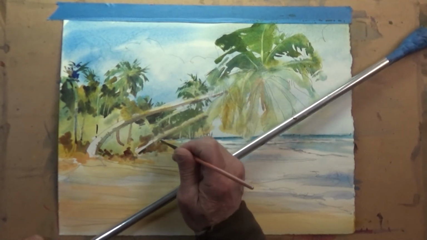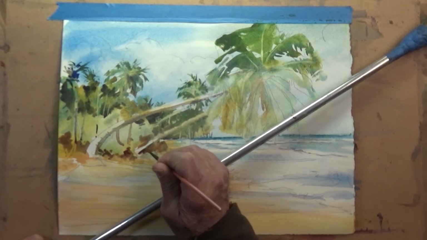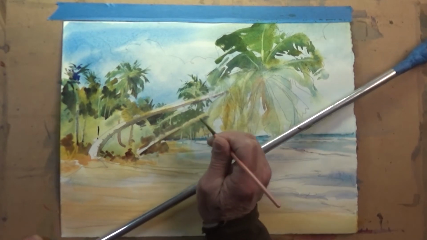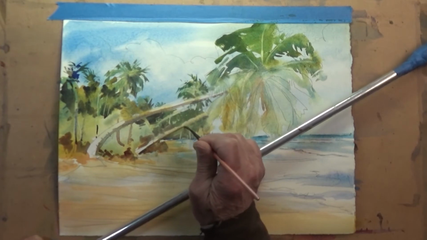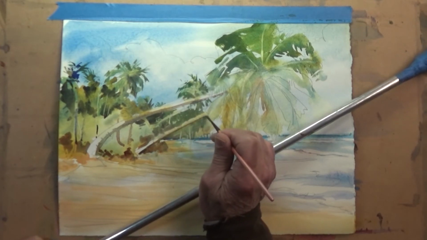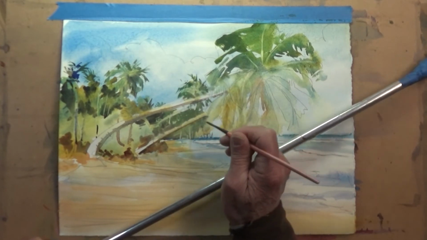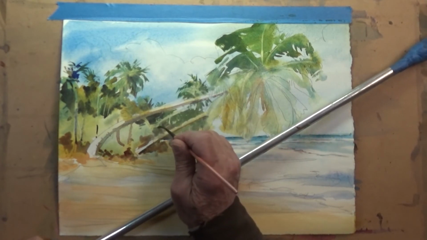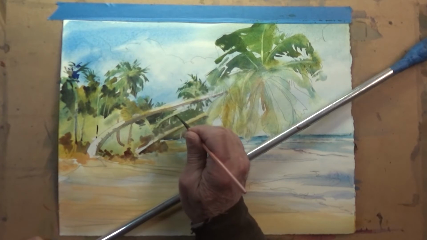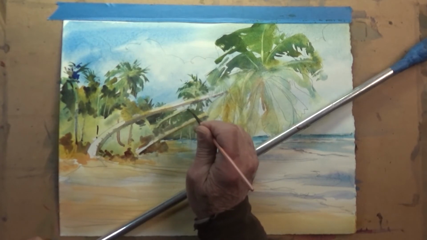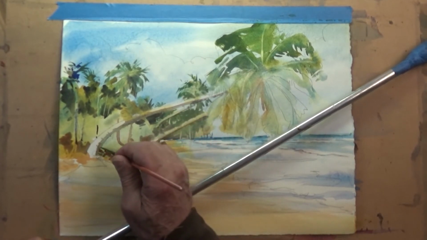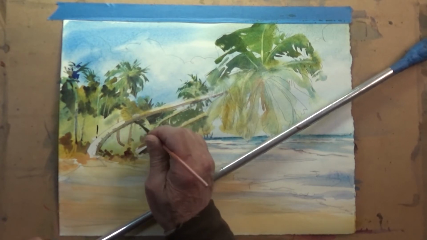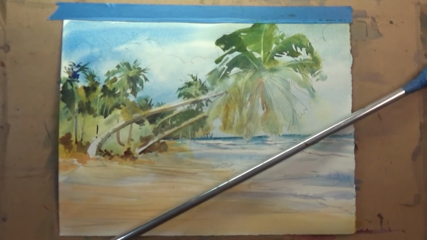So let's do this. I just want to keep my hand off of this and start to put a little bit more shadow on the underside of this that goes out. I'm going to do the same thing with this here, the underside of that.